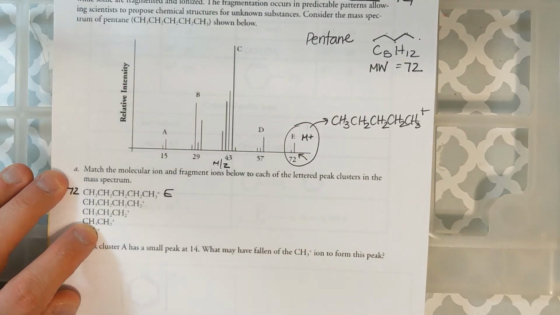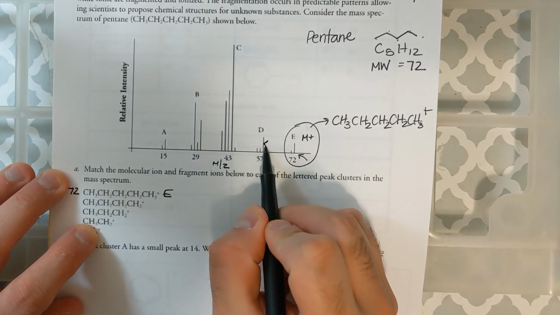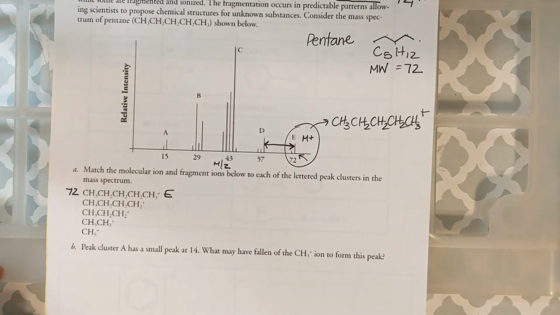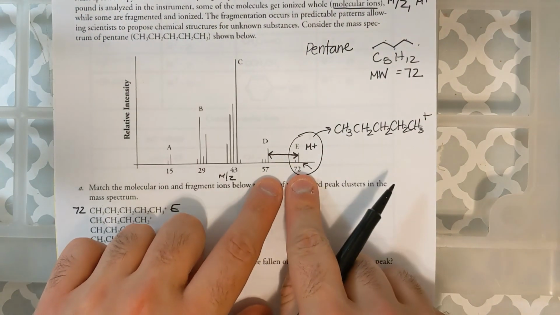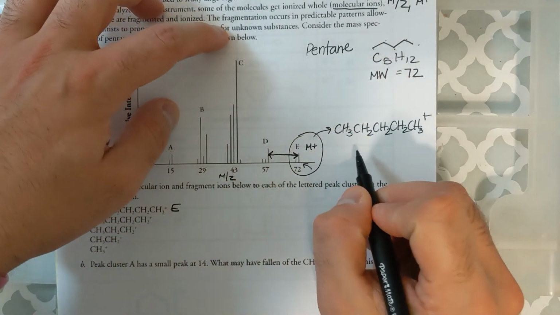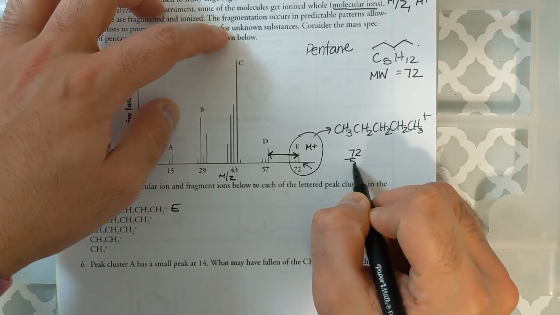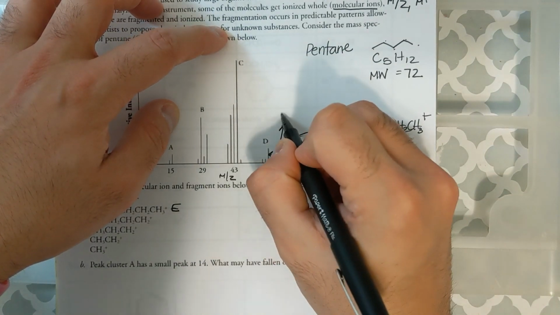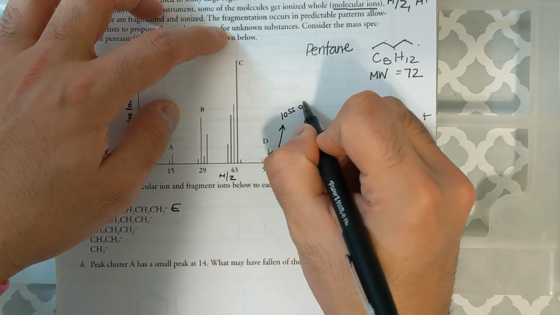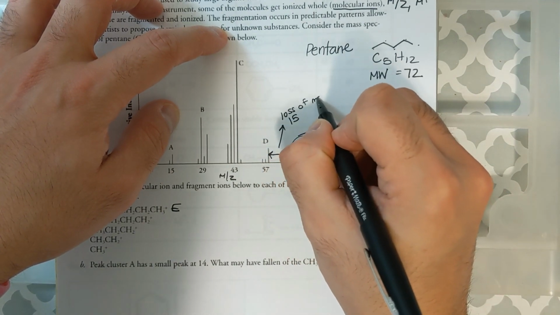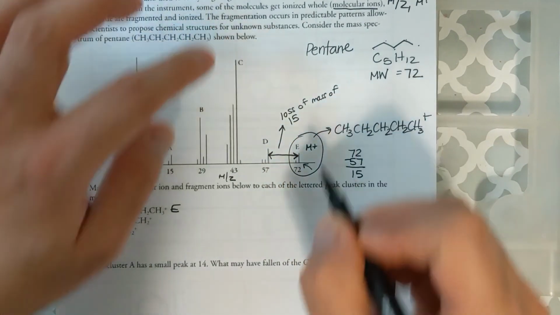Then I have peak D. I notice the difference in the mass between peak E and D, and this is what you have to do when you start doing mass spectroscopy. Going from 72 to 57, if I subtract that, that's 15. This is a loss of 15.